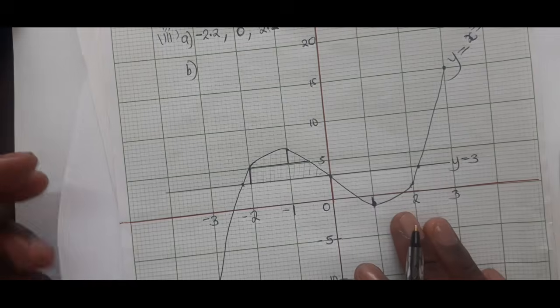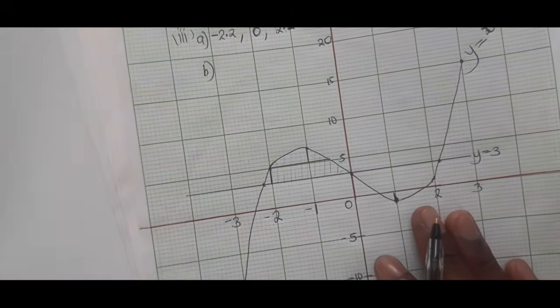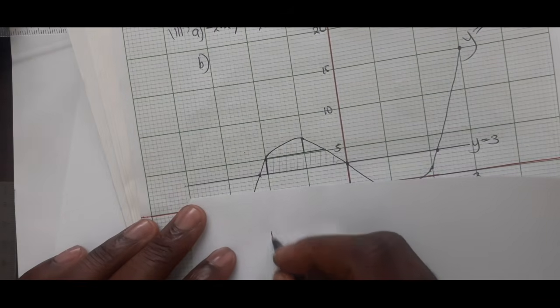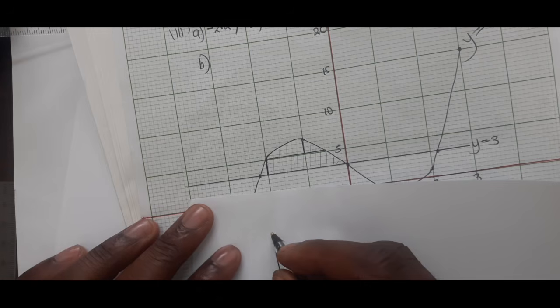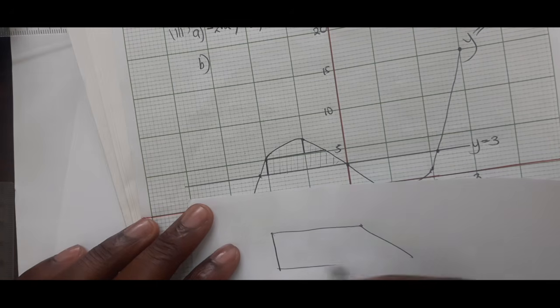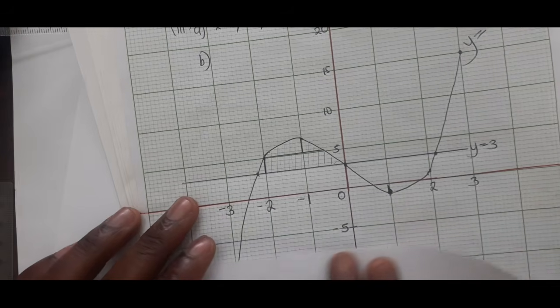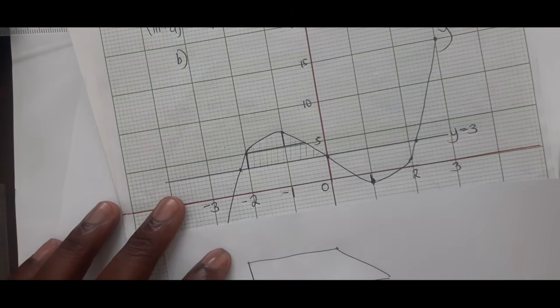Okay, so let's see what we are supposed to do here. The first one, which we have taken as a trapezium here, we need to look at this distance.